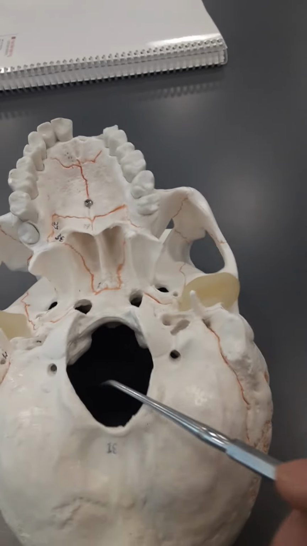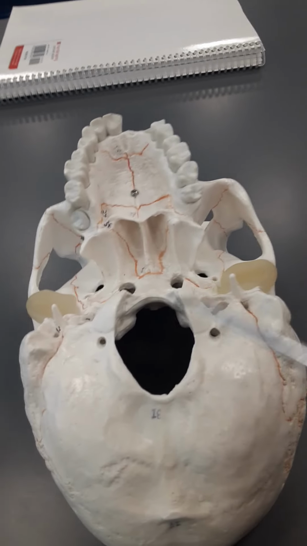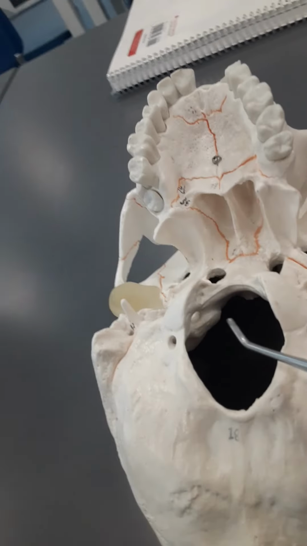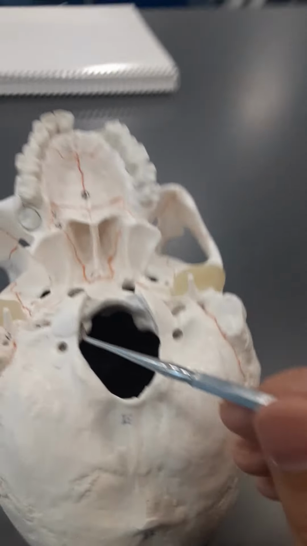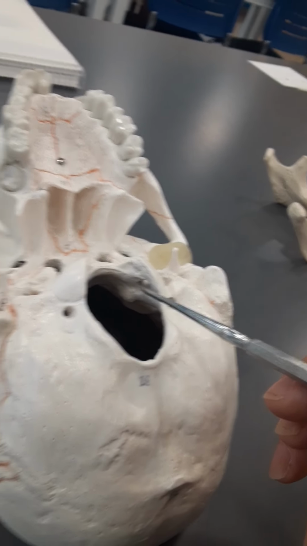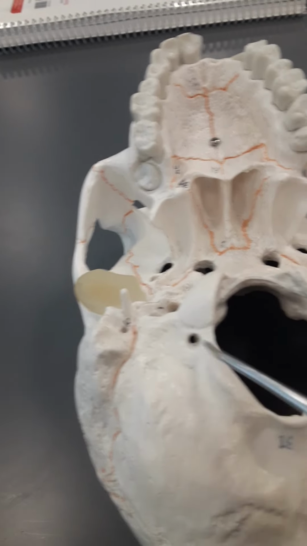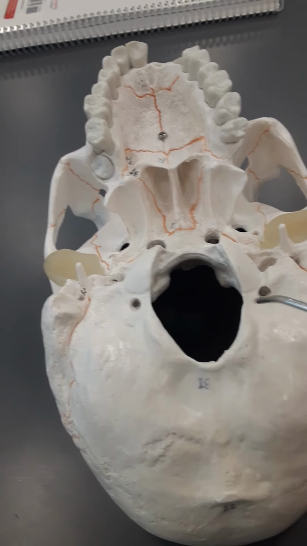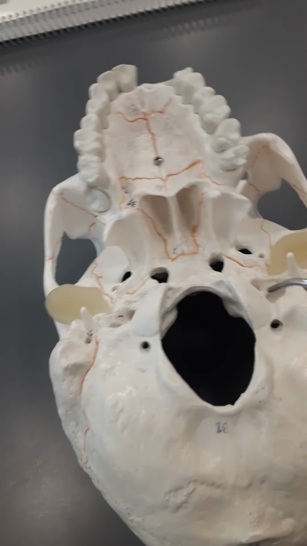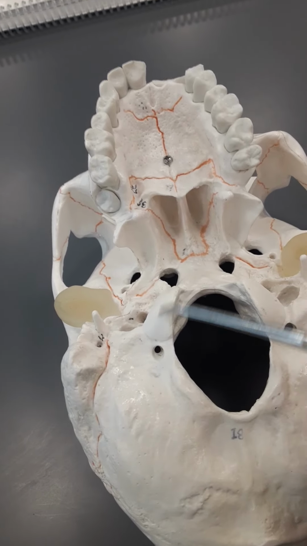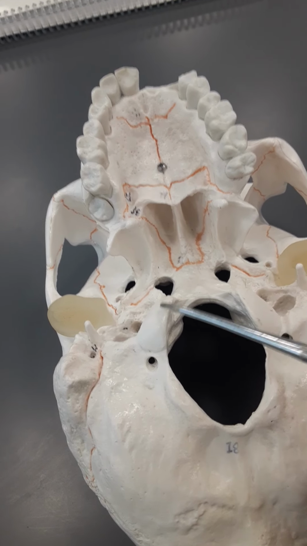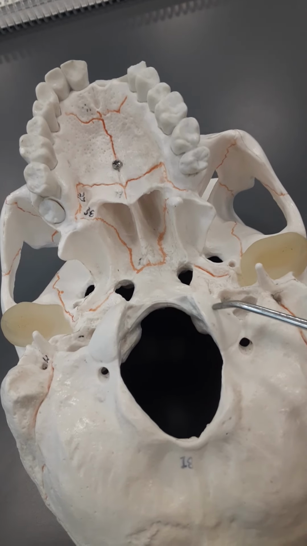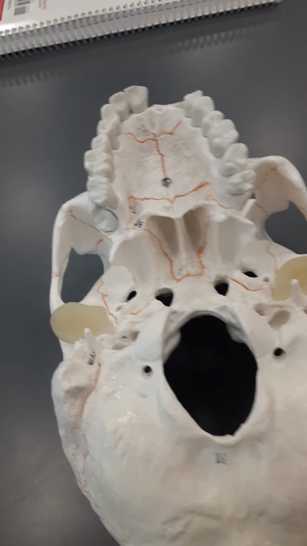This big hole in the center is the foramen magnum. Obviously, that's what your spinal cord goes through. Now, off to the side, you have these holes. You got one here and here. These are your hypoglossal canals. And right here is your condylar canals. You have a little divot here. These are called your condylar fossa. And then you have these big projections that stick out here, and these are called your occipital condyles. These are the parts that run along the C1 vertebrae, and so you're able to rock back and forth.